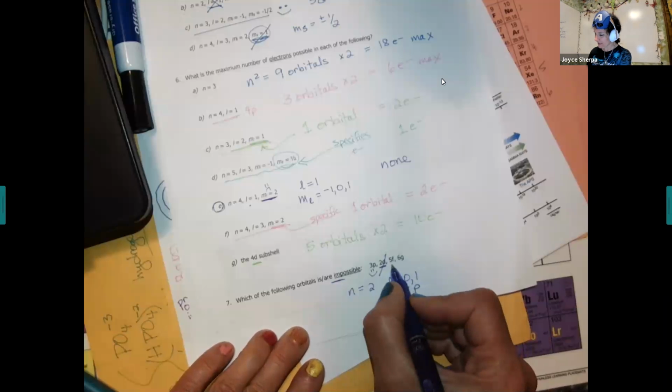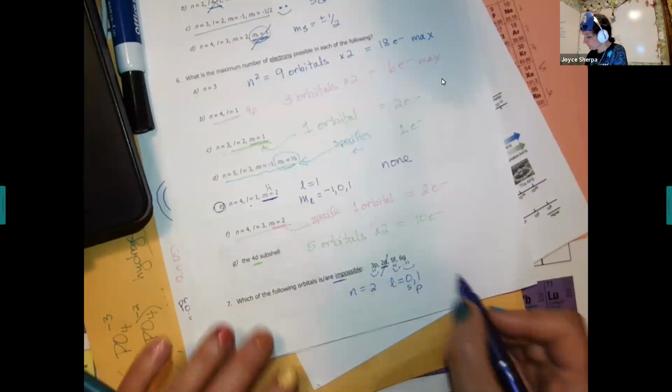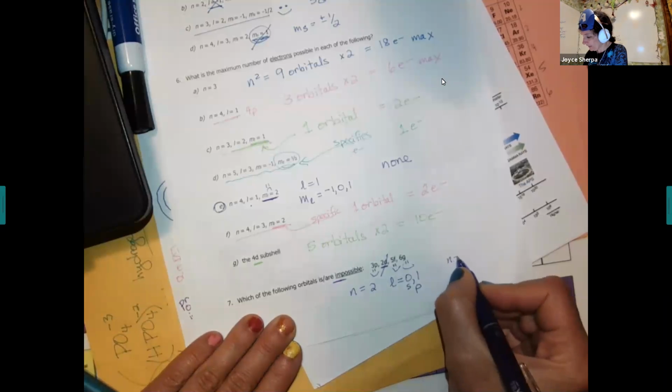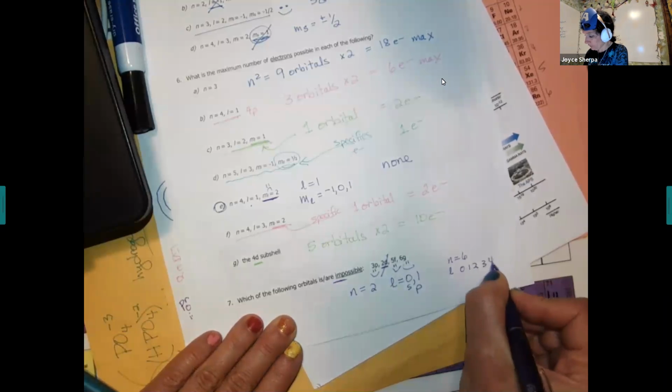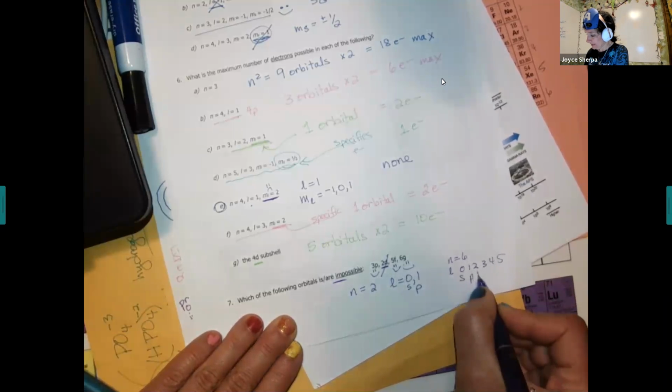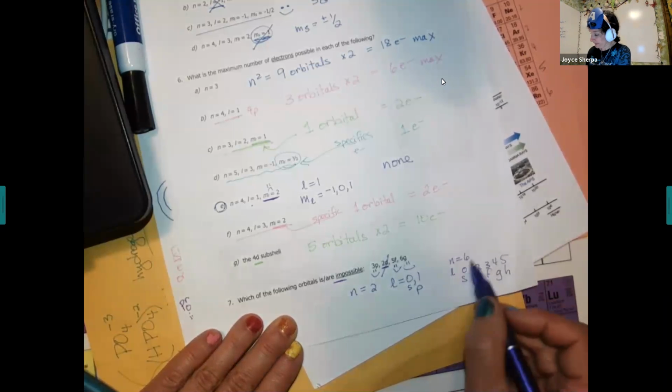5F and 6G, they are possible. They're not on our periodic table. We're going to talk about the periodic table in a moment, but they can happen. If we go to n equals 6, then L can be 0, 1, 2, 3, 4, or 5, which is S, P, D, F, G, and H. So 6G is possible. It would take a really huge amount of energy.